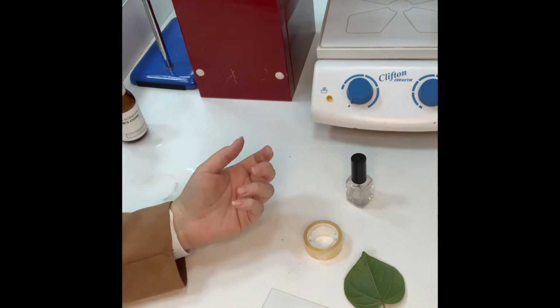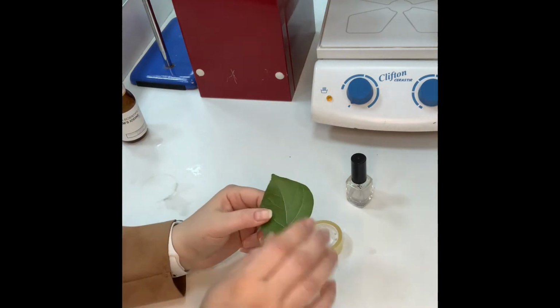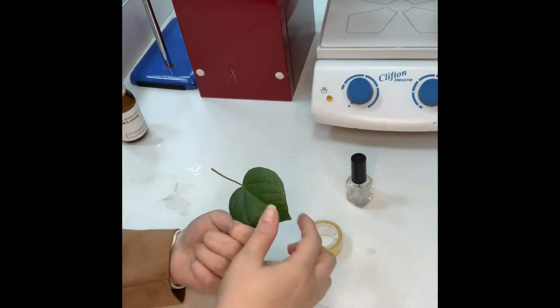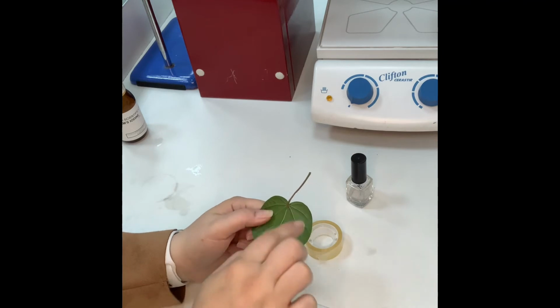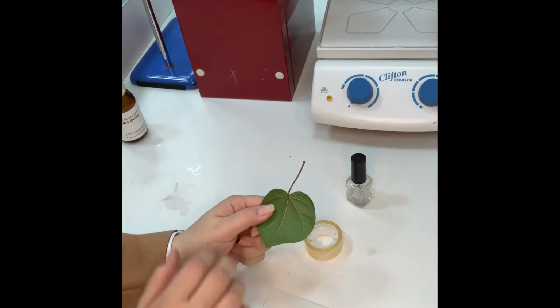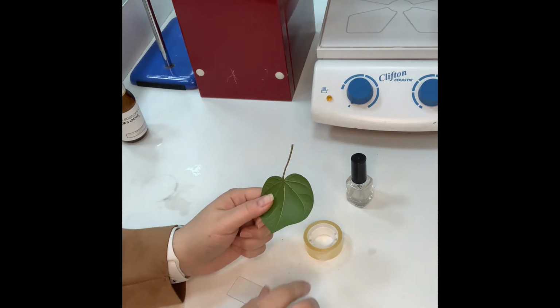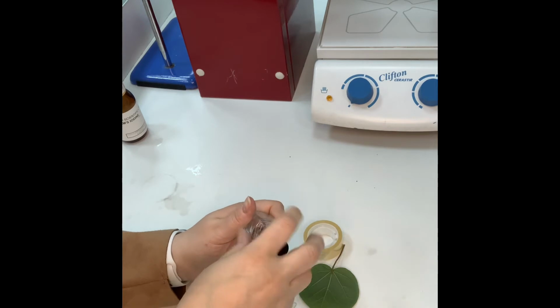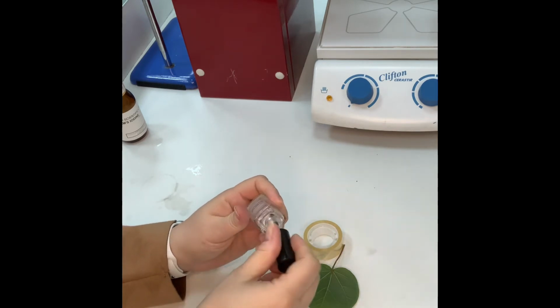Very simple. I will use the bottom side of the leaf. Now, the reason I'm using the bottom side than the upper side is the stomata is numerous in this area. It's much more than the upper part. So I'll just use this. Very simple. I will take some of the nail polish.